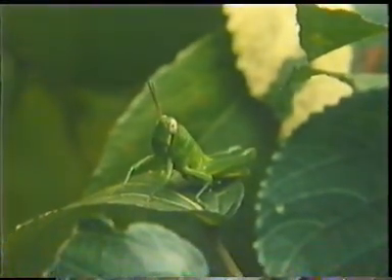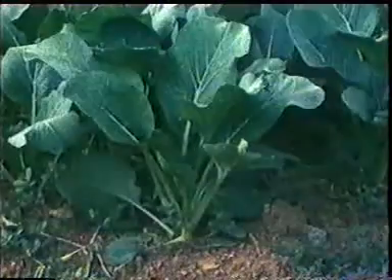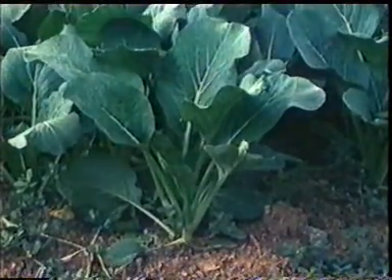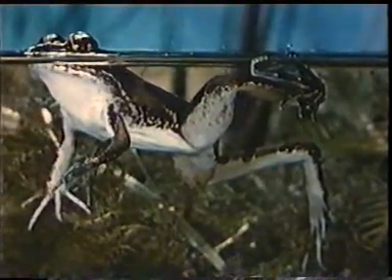You have just seen different organisms playing different roles in a community. Some serve as producers, others as consumers, and still others as decomposers. The role an organism plays in a community is known as its niche.